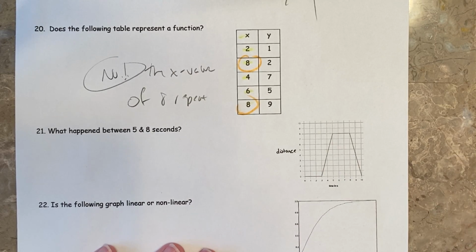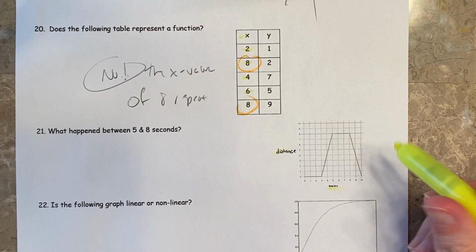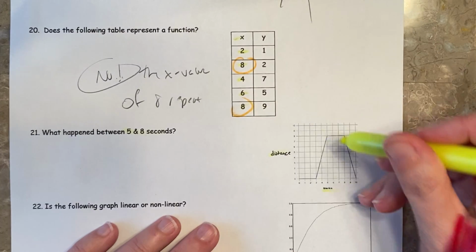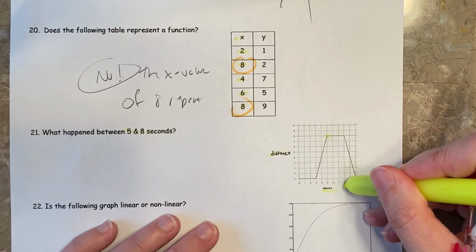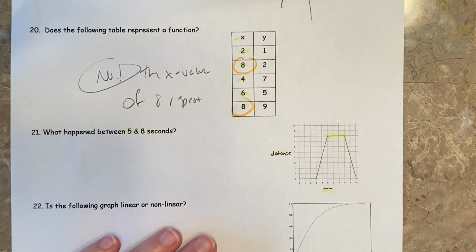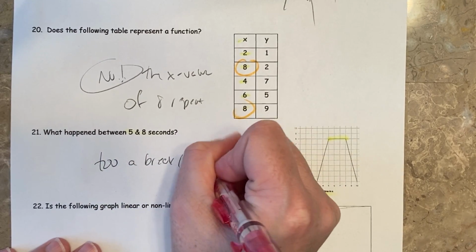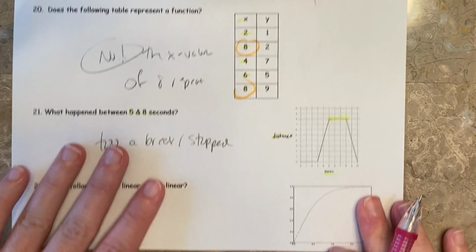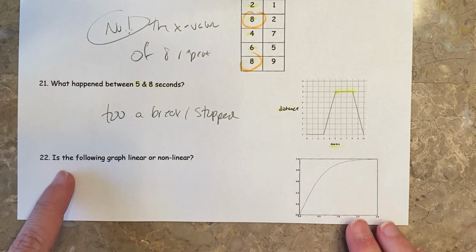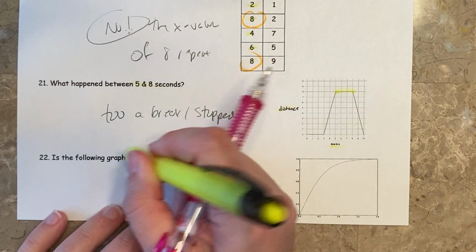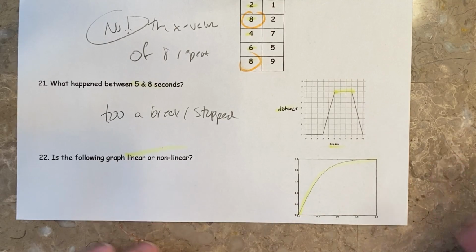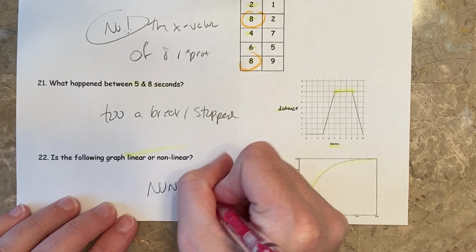All right, again, we have time and distance, just like the other one. So what's happening between 5 and 8? We're going to say it stayed consistent, took a break, or stopped. If you said anything like that, you got it right. All right, last but not least, linear and nonlinear. Well, you see a curve, so you should have put nonlinear.